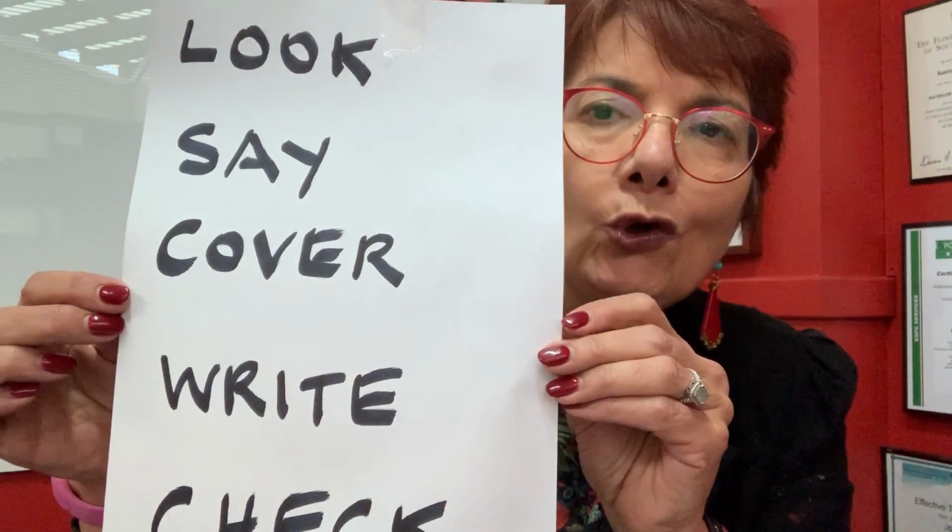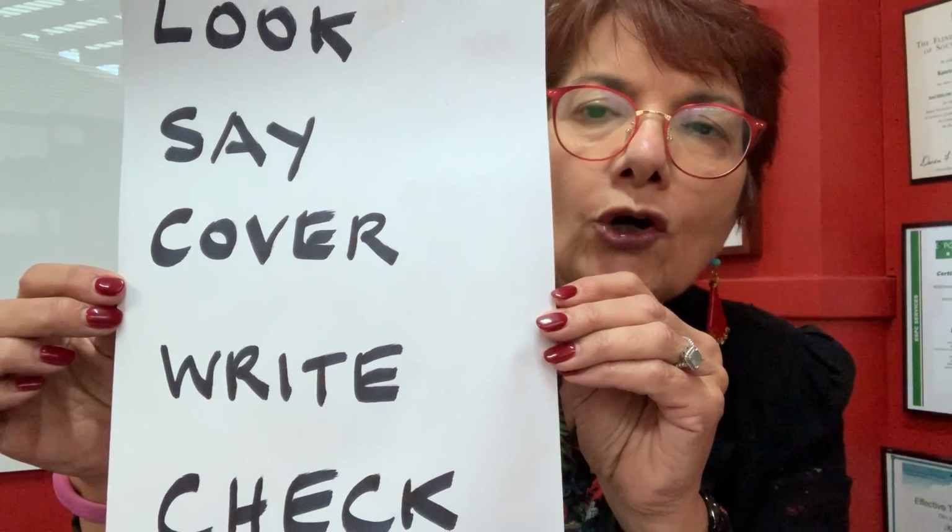Let me just say that again. The look, say, cover, write, check approach. Now, this is what teachers have found very helpful in teaching a child how to spell a word.